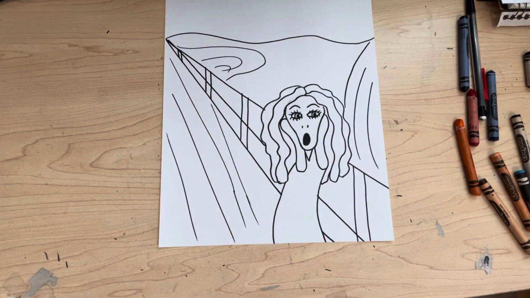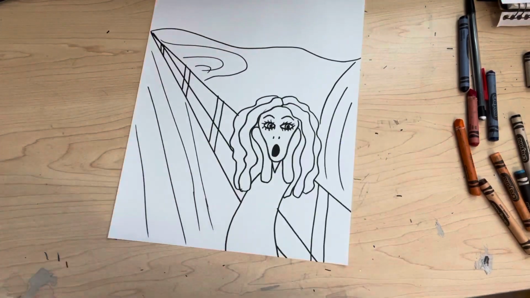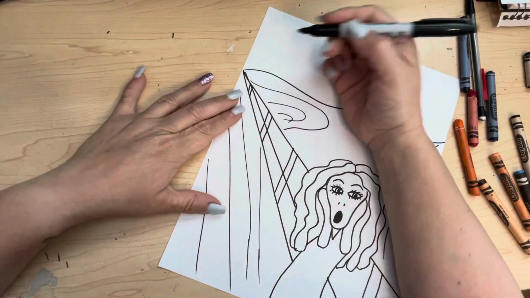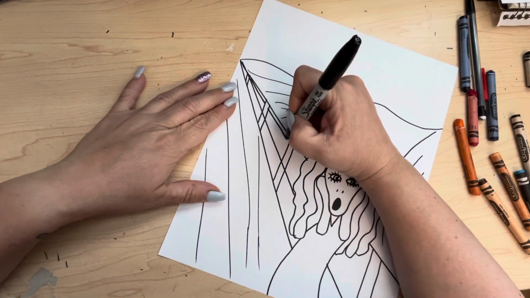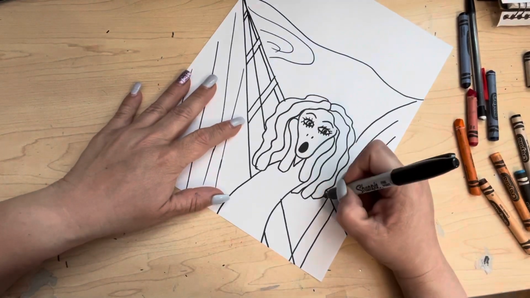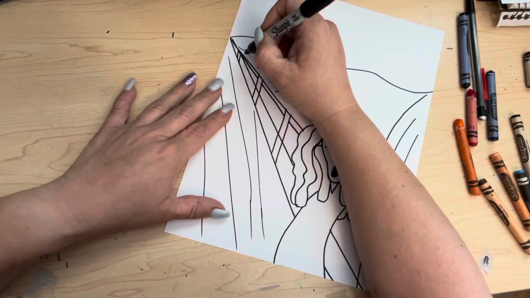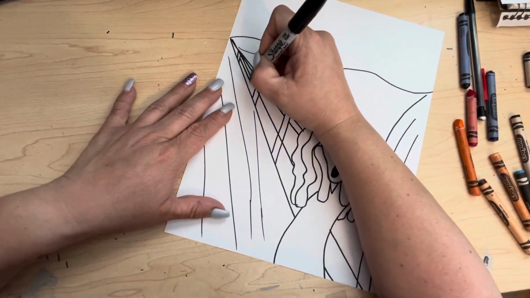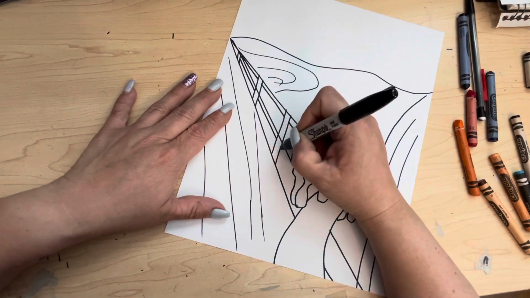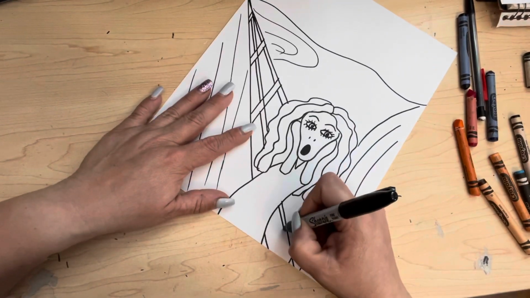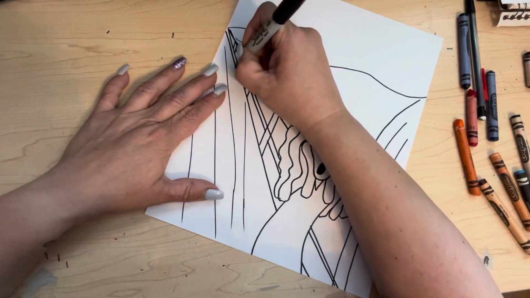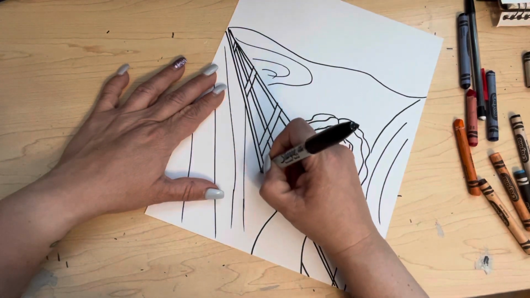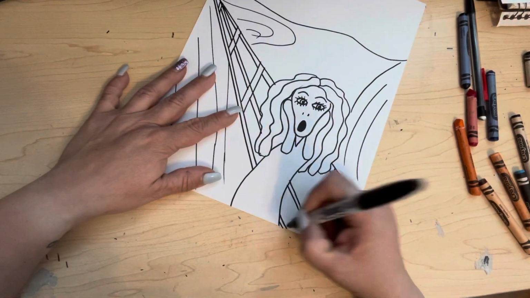Okay, so let's go ahead and grab our colors. So I'm gonna start with, oh, you know what else I'm gonna do? I'm gonna make this more detailed. So I'm gonna draw a line here just for the top of the area of the bridge, because I'm gonna color that. And here. And did I do the bottom? And here. Because I'm going to color that in.